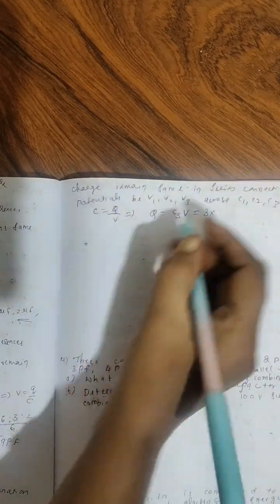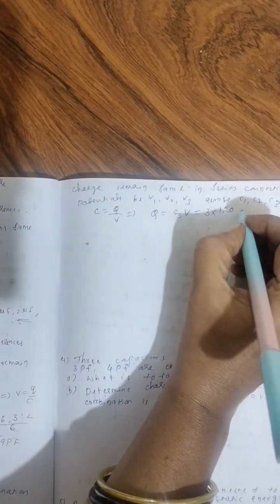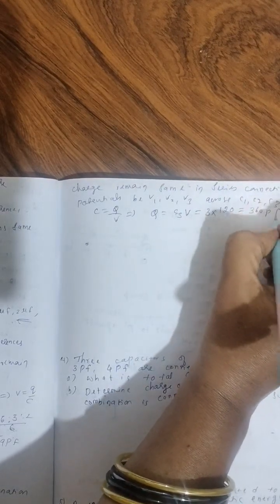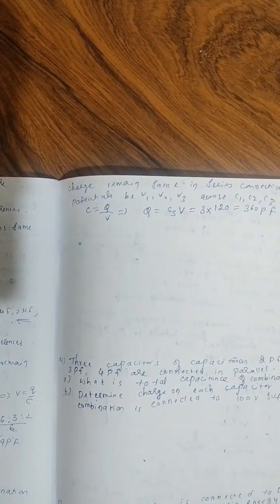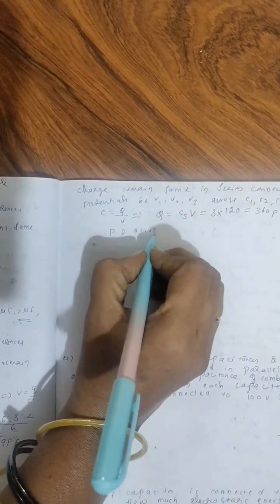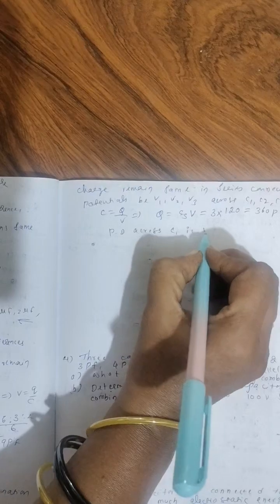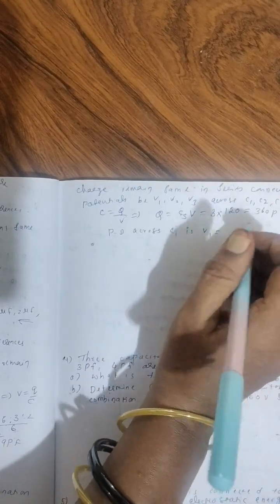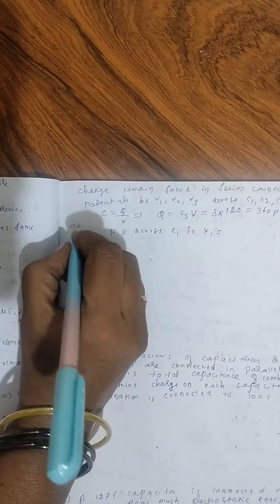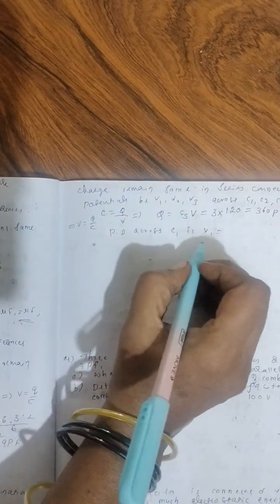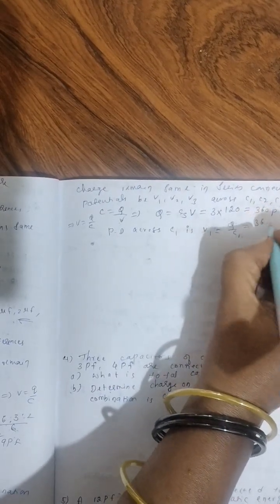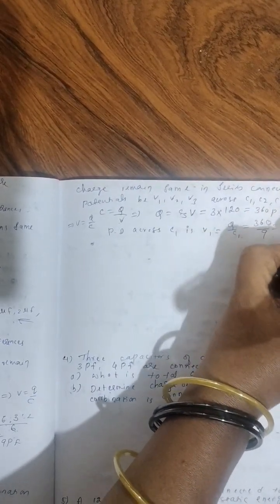So 3 picofarad, voltage how much he said? 120 volt battery he connected. So Q is 360 picocoulomb. Right? Now first, potential difference across C1 is V1, equal to Q by C1, from V equal to Q by C. Q is the same. What is Q? 360 by 9, that is 40 volt.